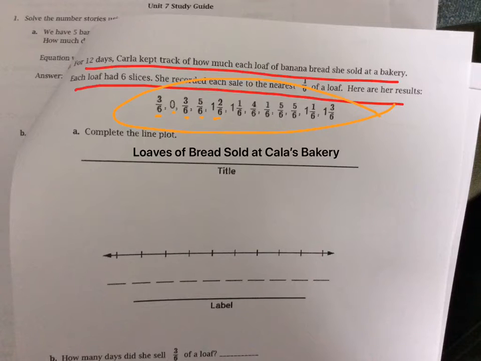1 1/6, 1 2/6, 1 3/6. Now that I've run out of space, I'm going to look back up at my data and just make sure that there is no data greater than 1 3/6 up there. I see a 1 3/6, but I do not see anything greater. So I'm good to go on my number line.